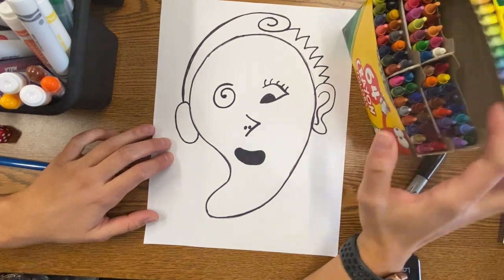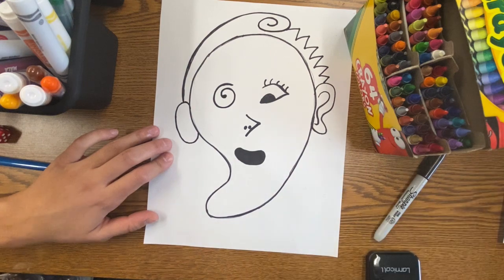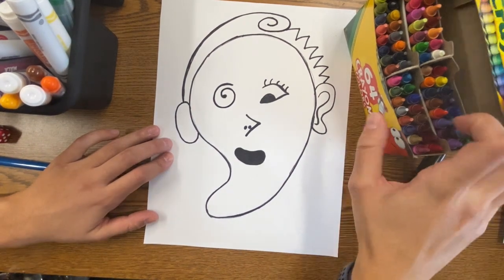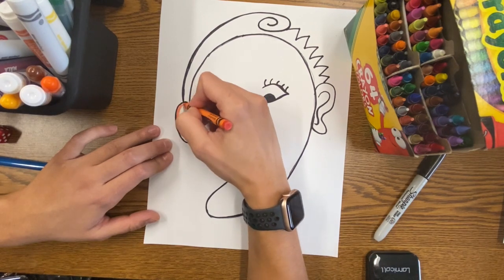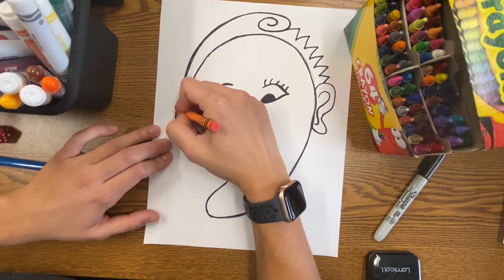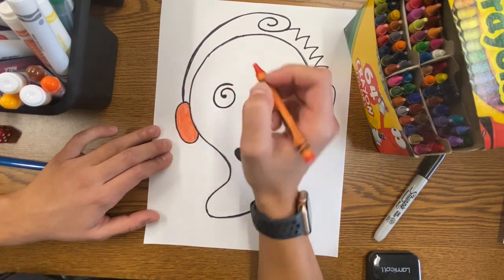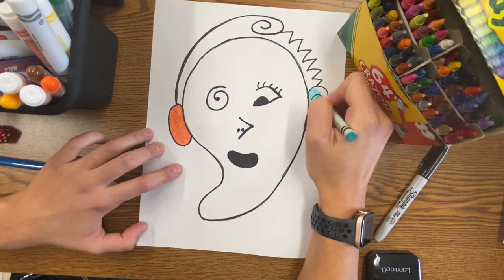If you did your drawing in pencil, now would be the time to trace. But if you traced, you can go ahead and start coloring. You can use unrealistic colors for this portrait. Because Picasso was a surrealist artist, he drew and colored things unrealistically. Remember, use colors that you want to use. You do not have to follow along with the colors that I use in my portrait.